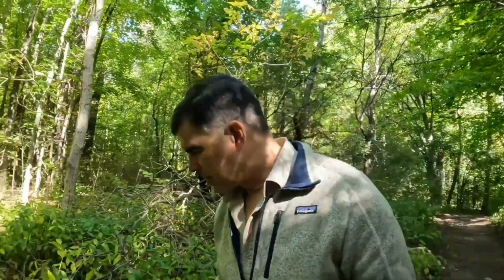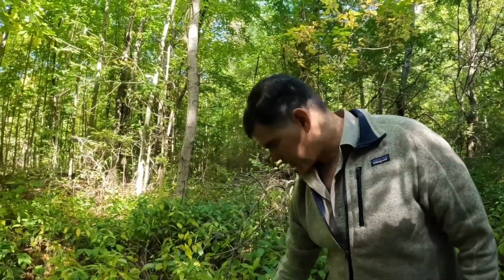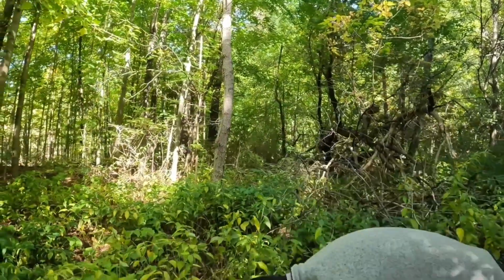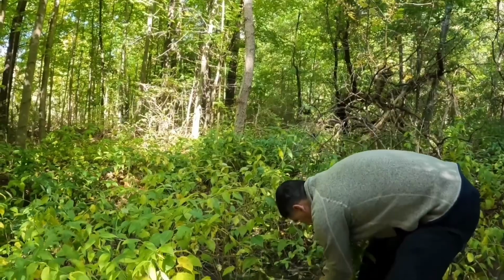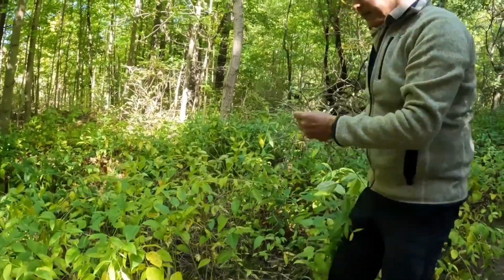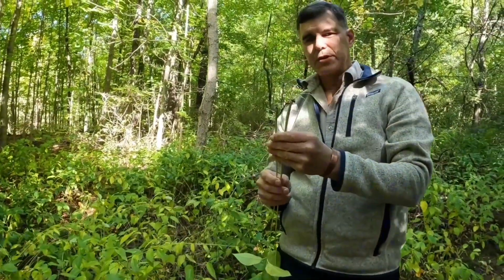And then because it's very aggressive, it's also got a very... you can see the root system on it.